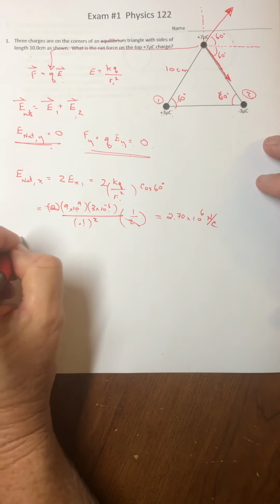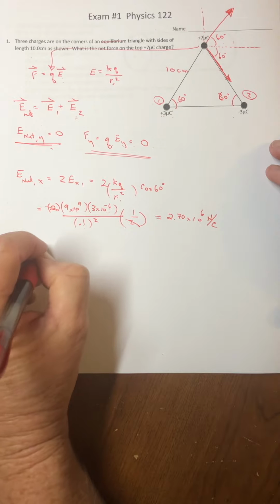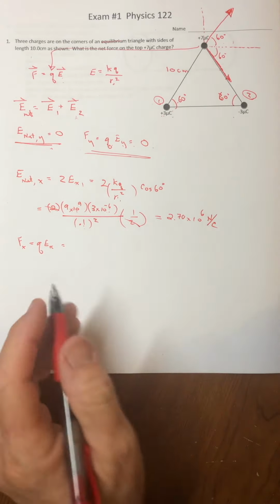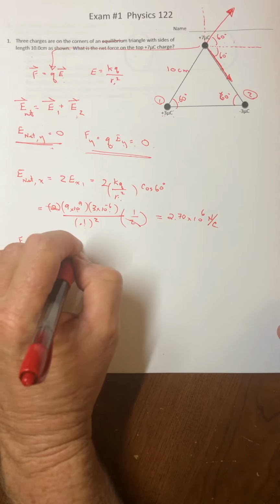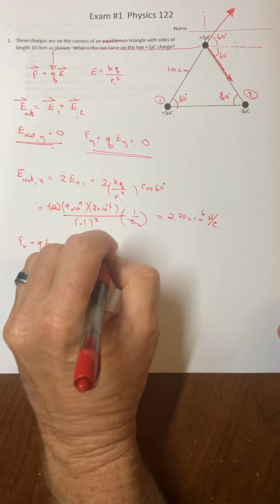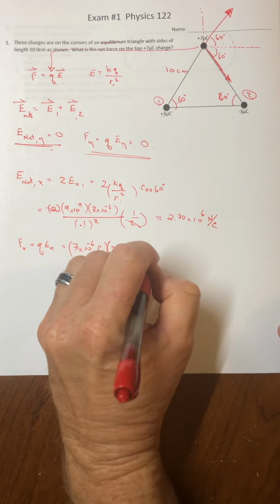So the final step here would be the force in the x direction, which would be the charge we're going to put there times the field in the x direction. And so it would be the 7 microcoulombs times this 2.7 million newtons per coulomb.